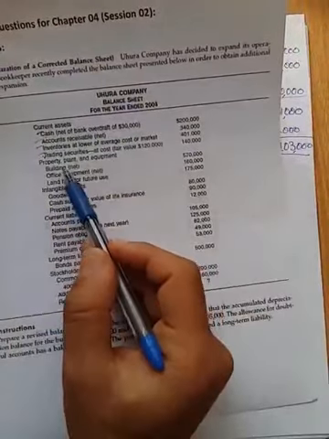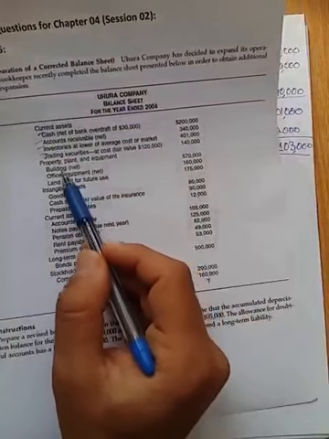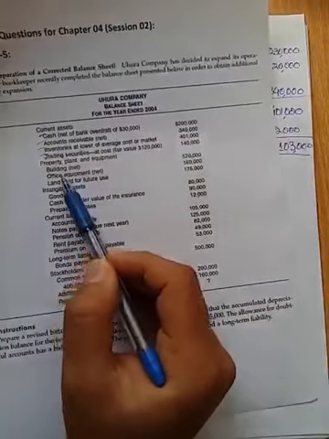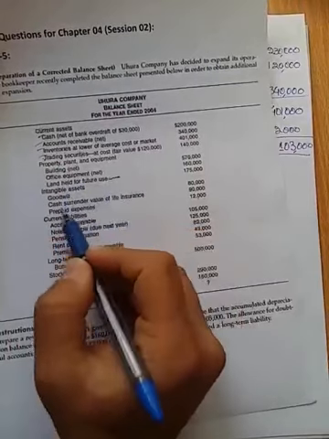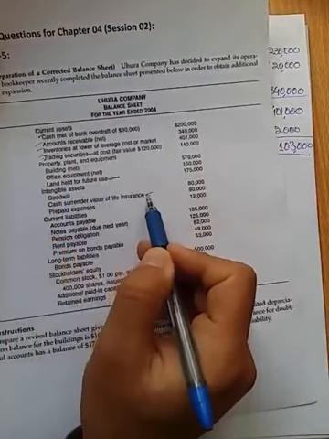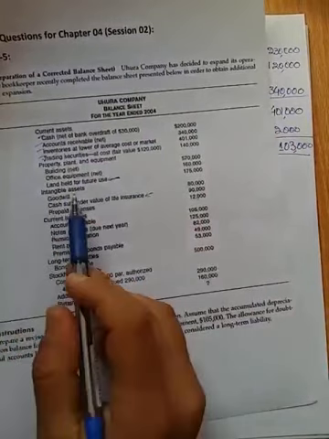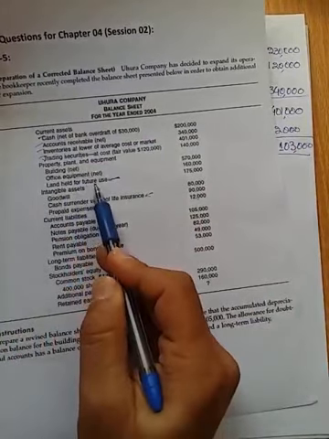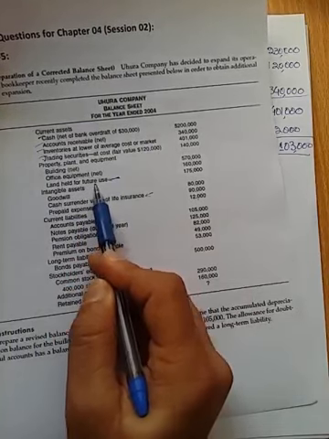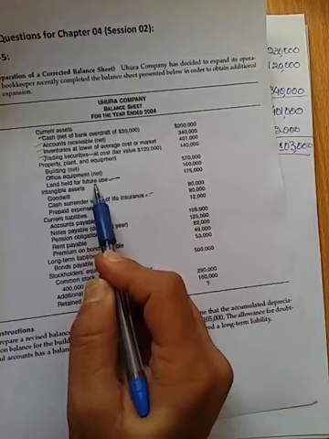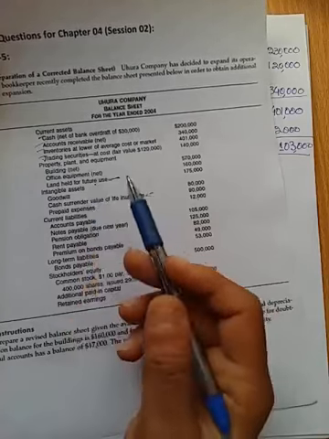Building and office equipment are all property, plant and equipment. They are not long-term investments, but look at this: land for future use and cash surrender value of insurance. These are our long-term investments. Land for future use means we have purchased the land and plan to sell it back at a profit. We are not going to use it in our company. The only use is to sell it for capital gains, meaning extra money.